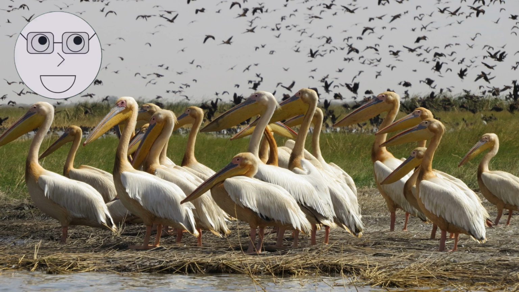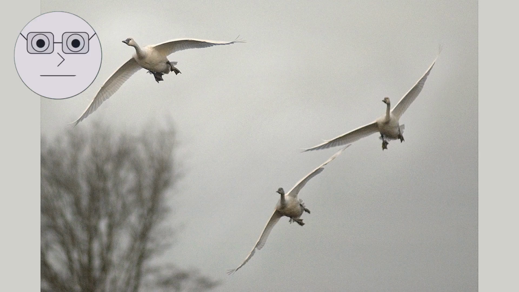Wetlands are important habitats for many bird species, including ducks, geese, and herons. These birds have adapted to life in and around water, with webbed feet for swimming and long necks for reaching prey. Wetlands are also important for migratory birds, which rely on these habitats for breeding and feeding. Images of wetland birds and migratory patterns.